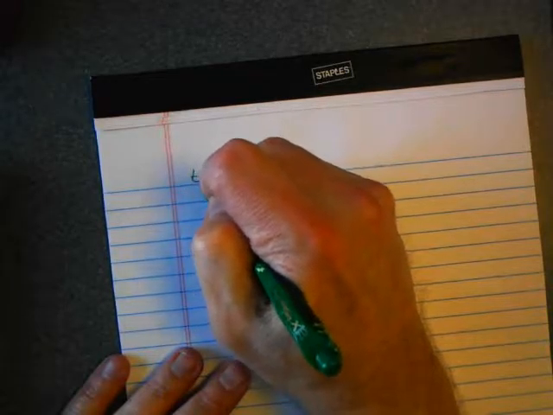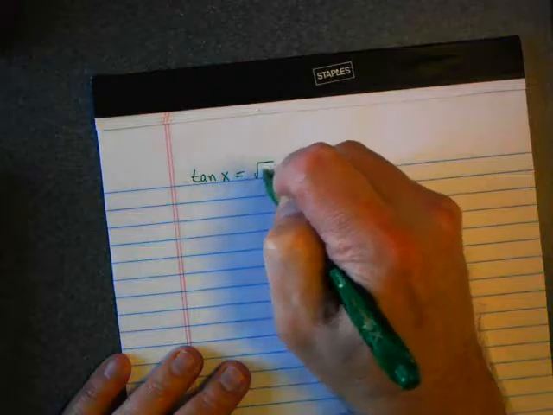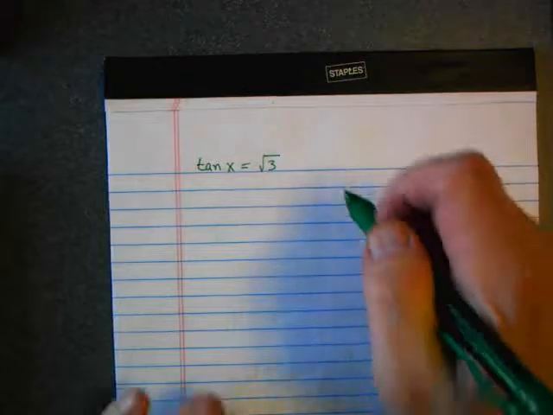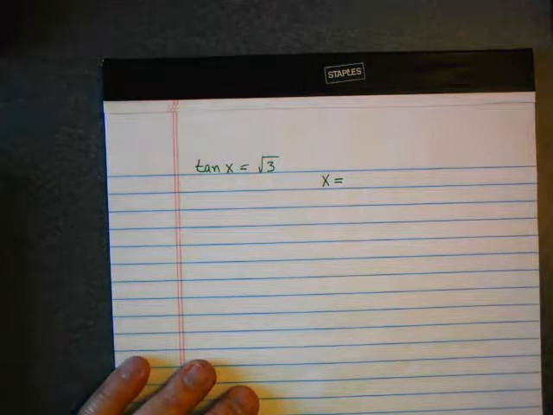Tangent x, we haven't played with tangent yet. Tangent of x is going to be the square root of 3. Is that one that I've memorized? Yes, it is. It's five or six, because it's right after the first one.